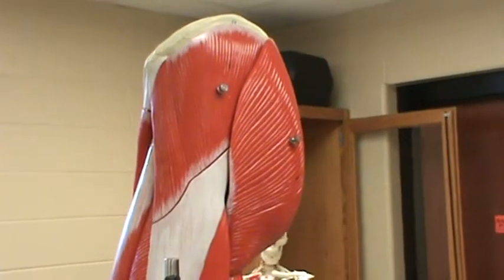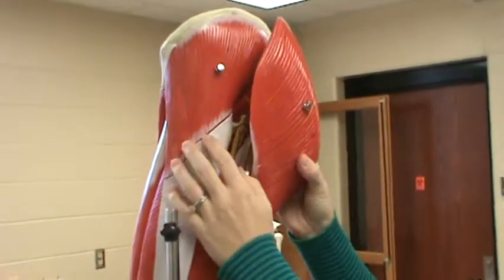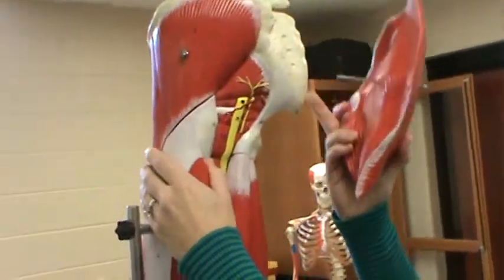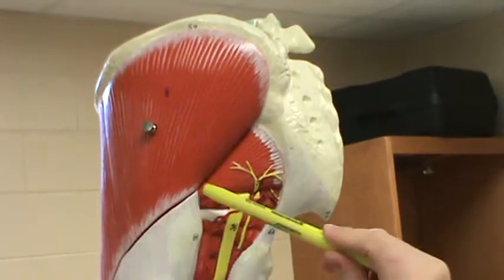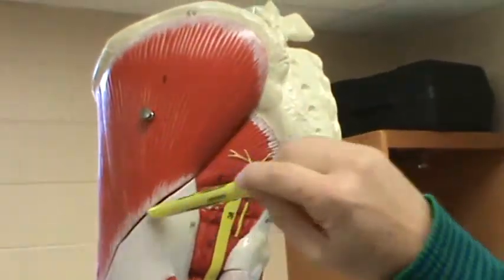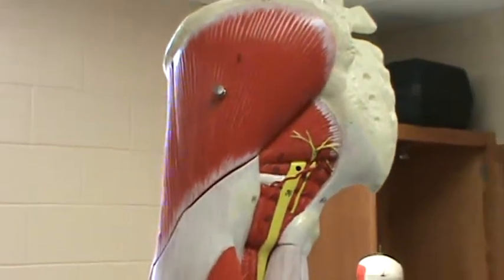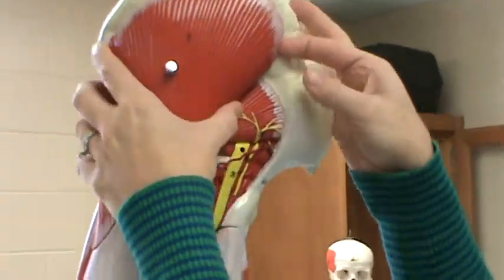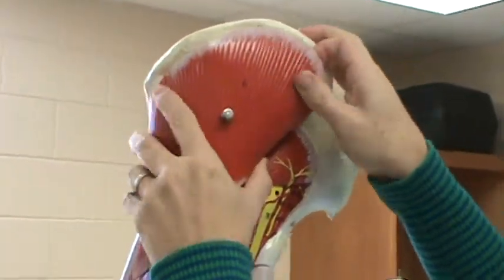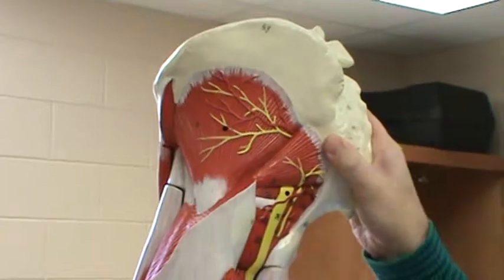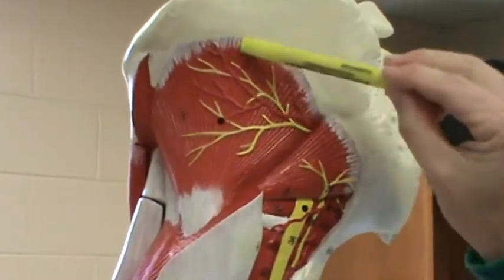If we remove the gluteus maximus, you can see the remainder of the gluteus medius muscle that lies deep to the gluteus maximus. So here you've got a full view of gluteus medius. If we remove gluteus medius, you can identify the muscle deep to it, which is our small glute muscle called gluteus minimus.